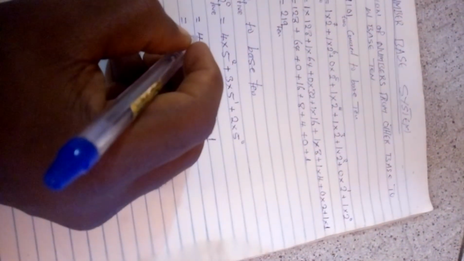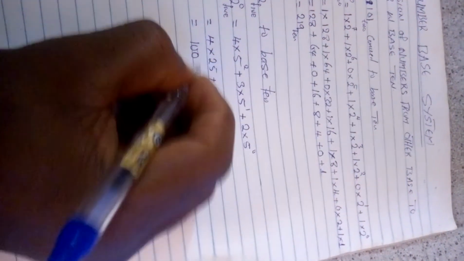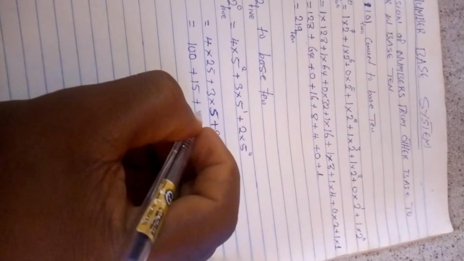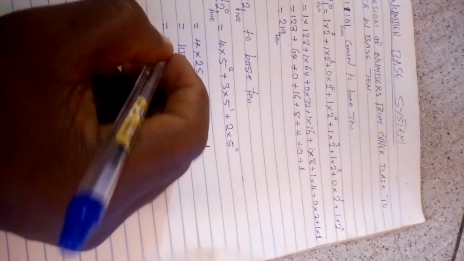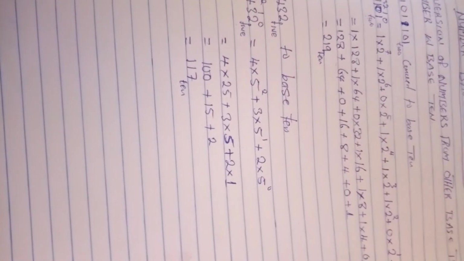Now let's add this up together. Let's multiply together. Then 4 times 25 is equal to 100. Plus 3 times 5 is 15. Plus 2 times 1 is 2. Right? Then you move forward. Then 100 plus 15 is 115. Then plus 2 is 117. 117 in base 10. Do you get this now? Now you can see how to convert numbers from other bases to base 10.